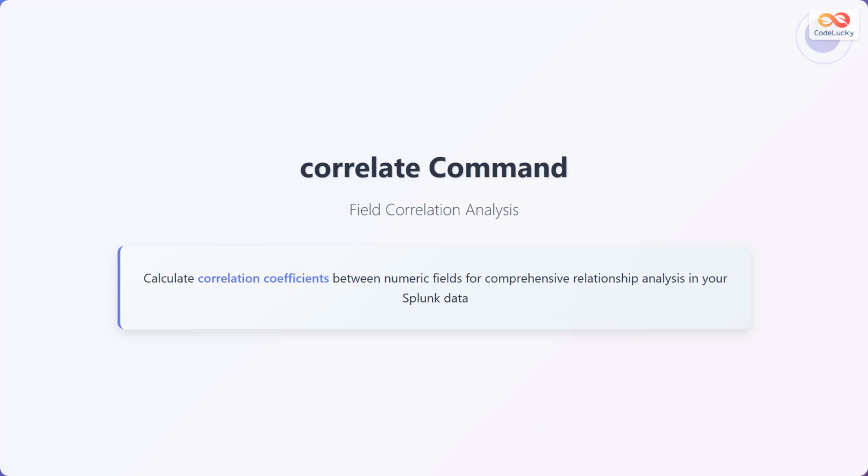The correlate command in Splunk SPL is a powerful statistical function designed for field correlation analysis. This command enables you to calculate correlation coefficients between numeric fields, providing comprehensive relationship analysis within your Splunk data. By understanding how different numeric variables relate to each other, you can uncover hidden patterns and dependencies that might not be immediately obvious through simple data visualization.